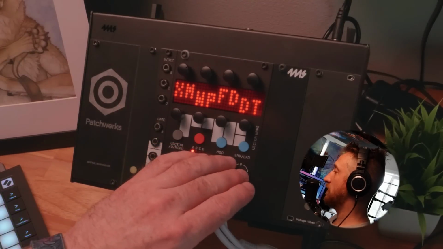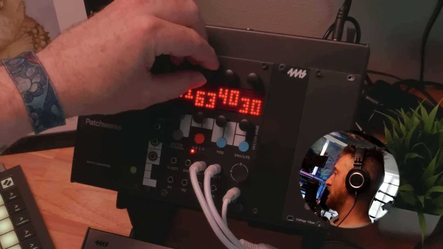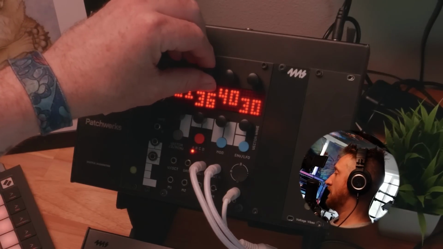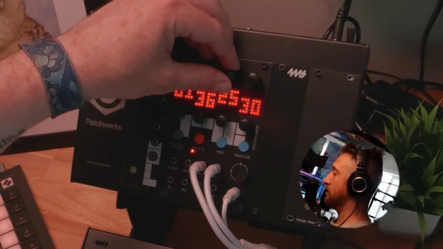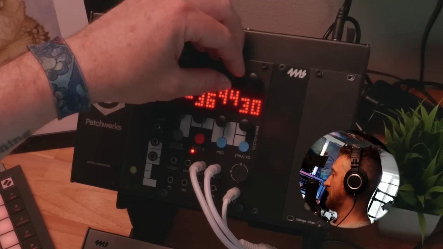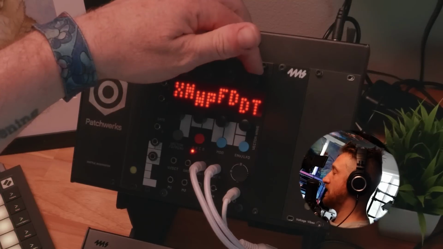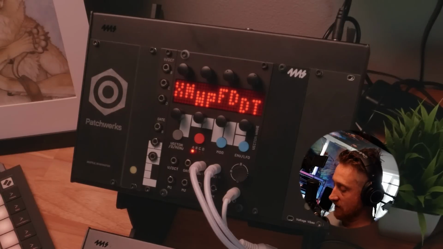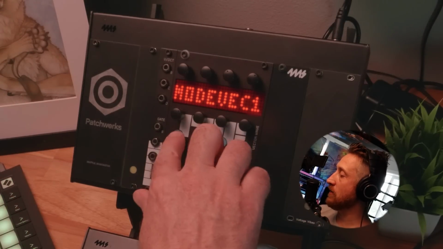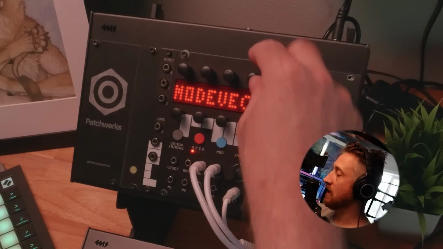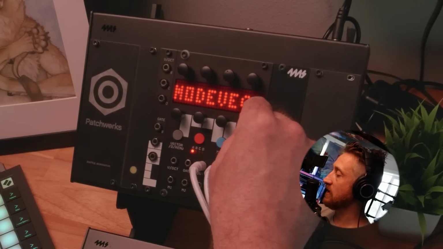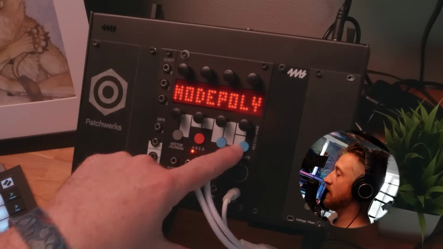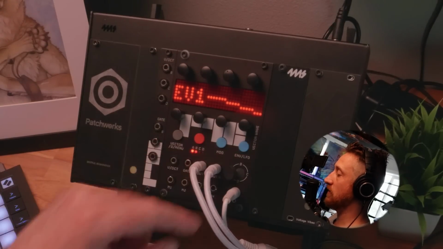Oscillator cross mod. This is waveform warp. This is wavefolding. And then this is DT, which is the detune spread. We'll go ahead and just increase the hell out of that. All of this pulls in poly mode from A. So we'll go ahead in here and switch this to poly. And I can now play a polyphonic synth from this if I wanted to.